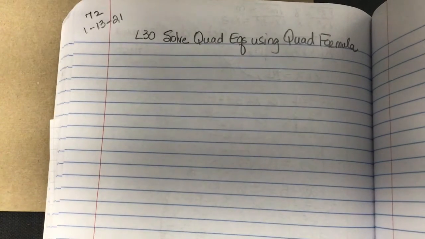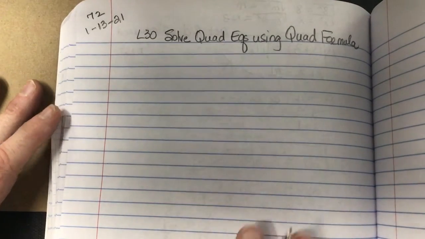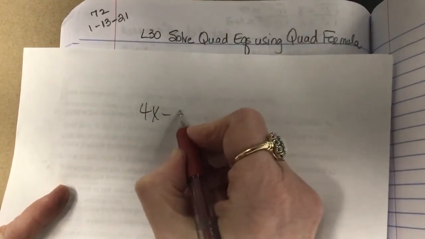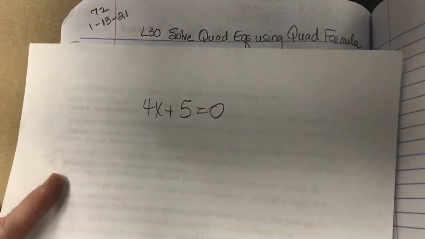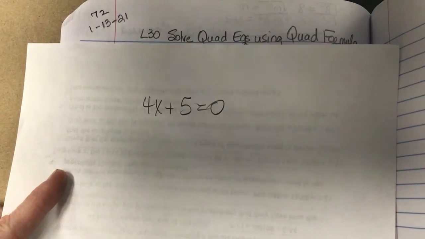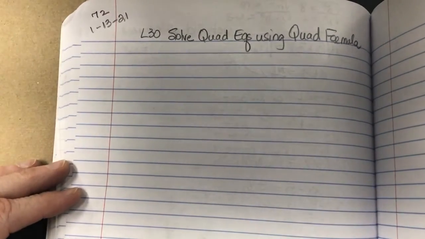You got to know when you look at one. No, because I can write 4x plus 5 equals 0, and that's not quadratic. That's a linear equation. Subtract 5, divide by 4. What makes it quadratic? What does it have to have in it? A squared. Thank you. It has to have a squared, and it has two answers.